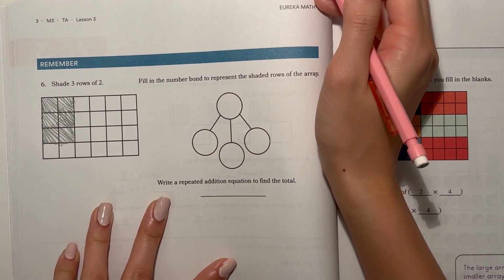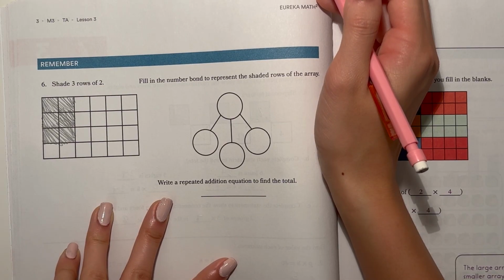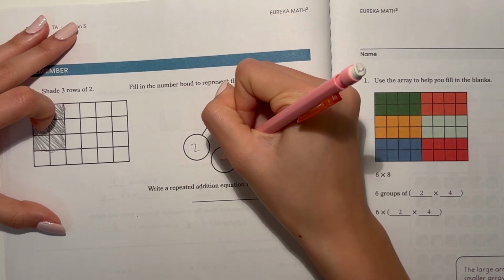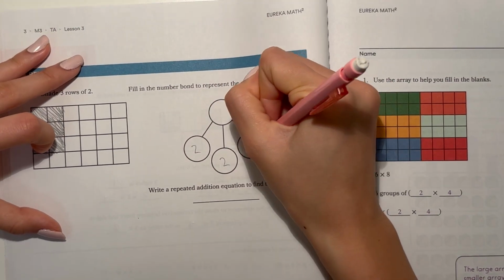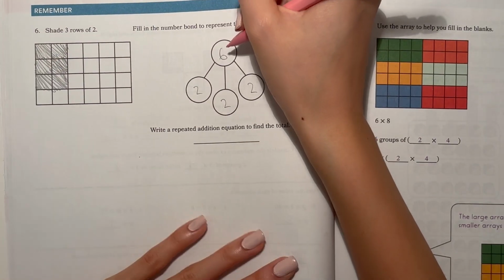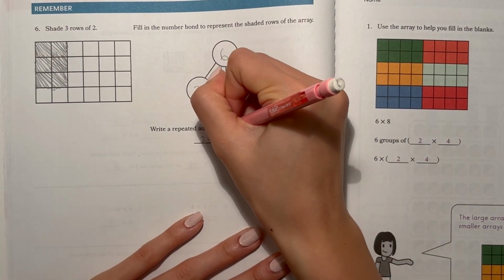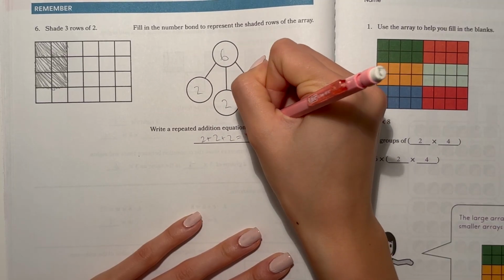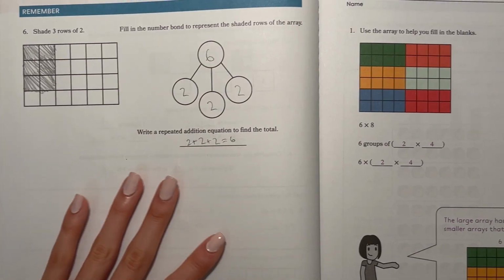Fill in the number bond to represent the shaded rows of the array. So we have one row of 2, another row of 2, and a third row of 2. And the total is 6. And that's 2 plus 2 plus 2. So 3 rows of 2 is equal to 6.